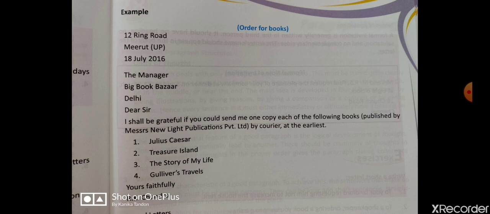After this comes the salutation, which is dear sir, and then the body of the letter. In the body I mention for what purpose I am writing this letter or application to you. At last I have written yours faithfully, which is the subscription, and then I have written my name at the end, which is my signature. So this is the format of writing a formal letter.